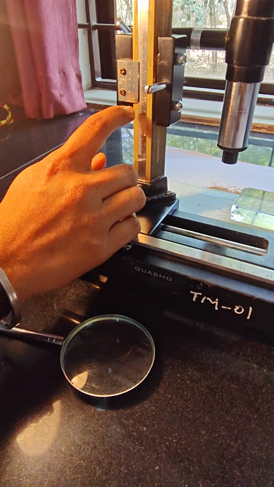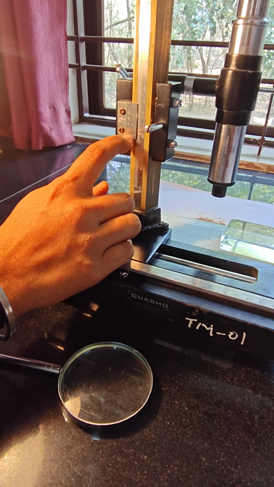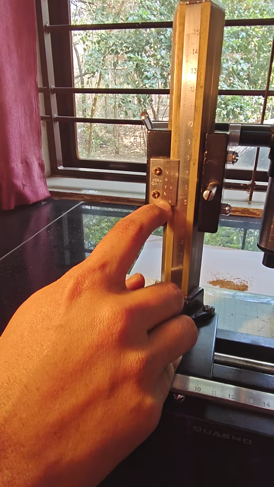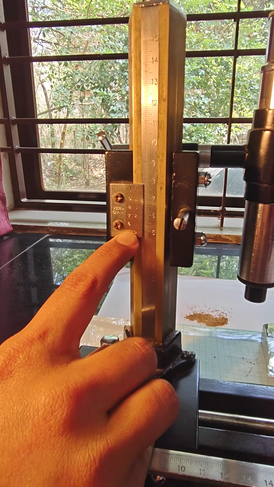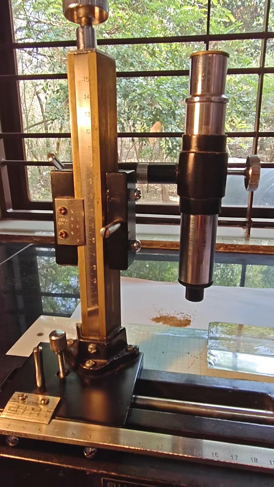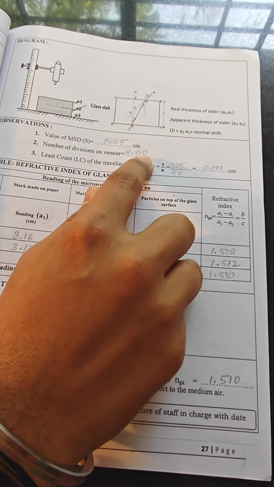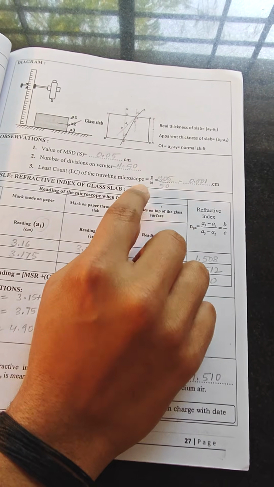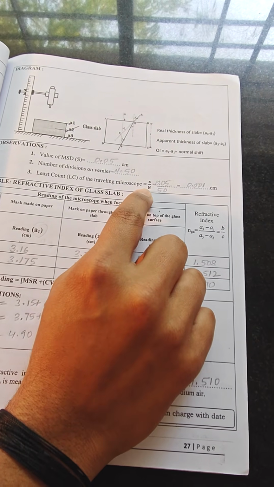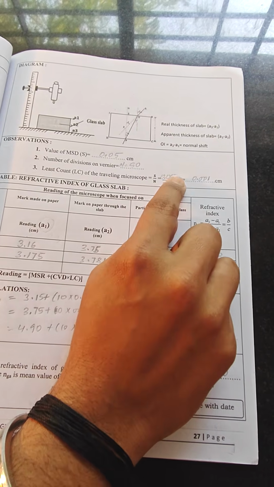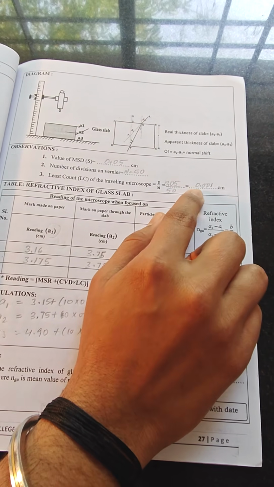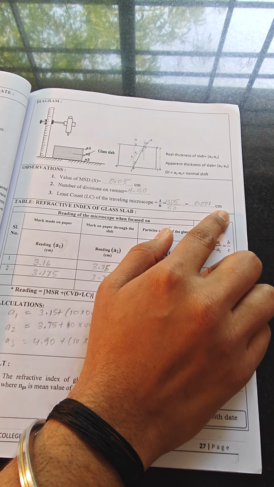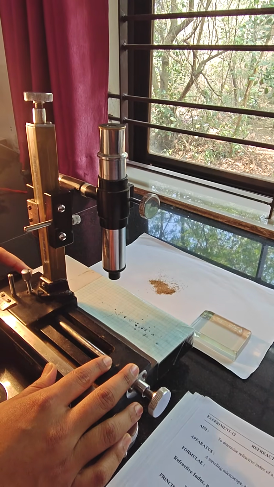Now on the vernier scale, from 0 to 1 there are 10 divisions. So from 0 to 5 there are 50 divisions. So the total number of divisions on the vernier scale is 50. I will write in the observation table n is equal to 50. To find the least count of the traveling microscope, it is the value of 1 MSD divided by the total number of divisions on the vernier scale, that is n. So 0.05 divided by 50 will give you 0.001 centimeter, which is the least count of the traveling microscope.